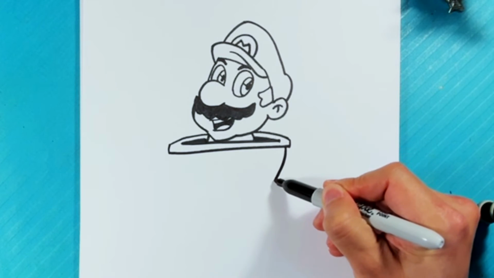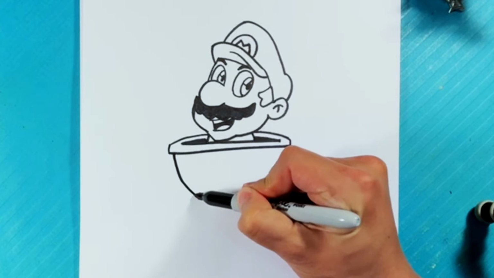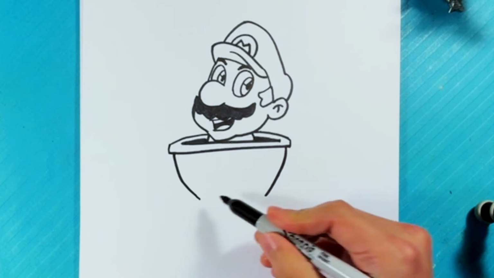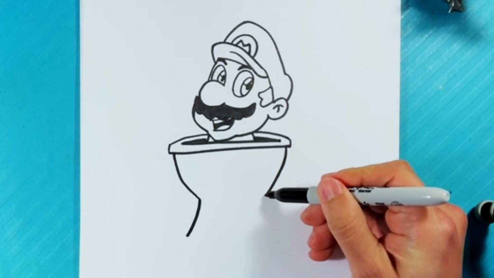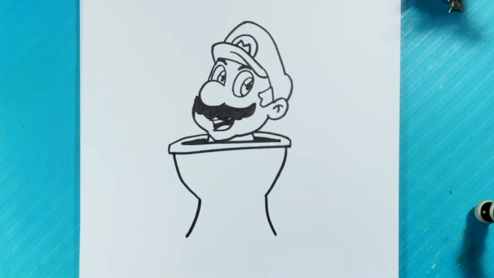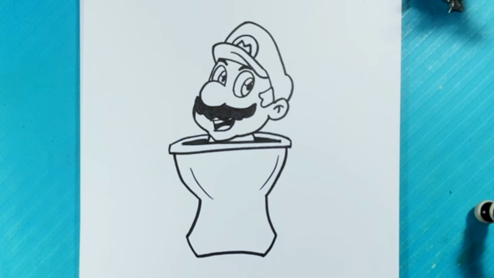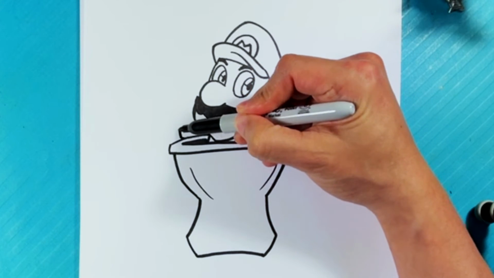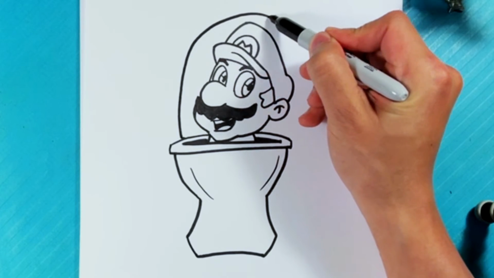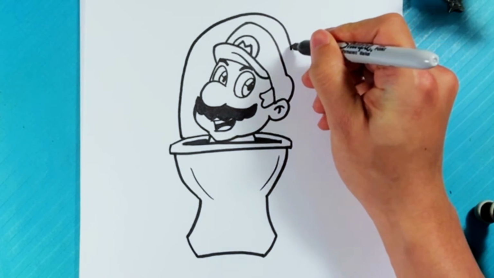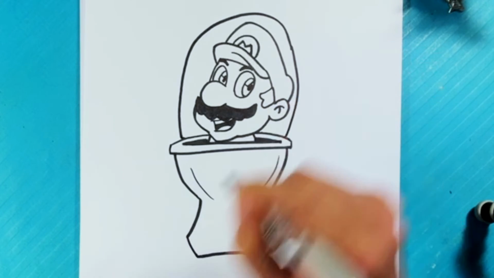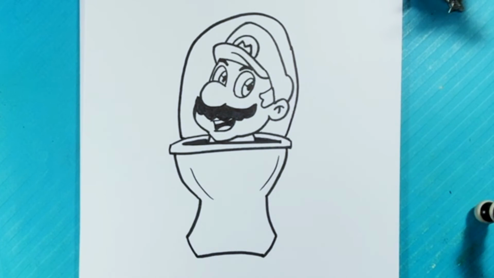Let's go over here on this side. Line out. Line out. Downward. Downward. Line across. Curve. Curve. And now let's draw the back of the toilet seat, right? The toilet seat up over here, curve, and then downward right here. Just close enough is good enough. You don't have to worry about measurements or anything like that.